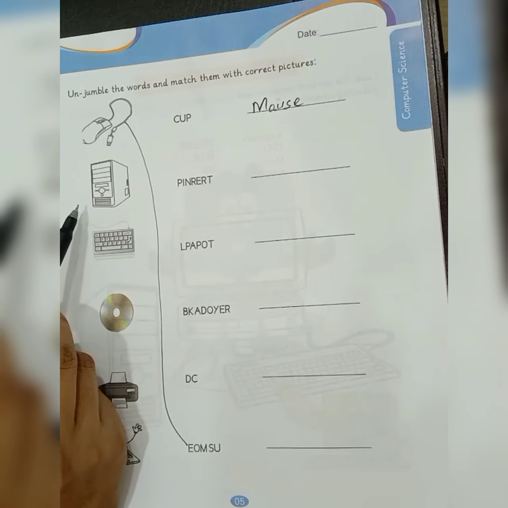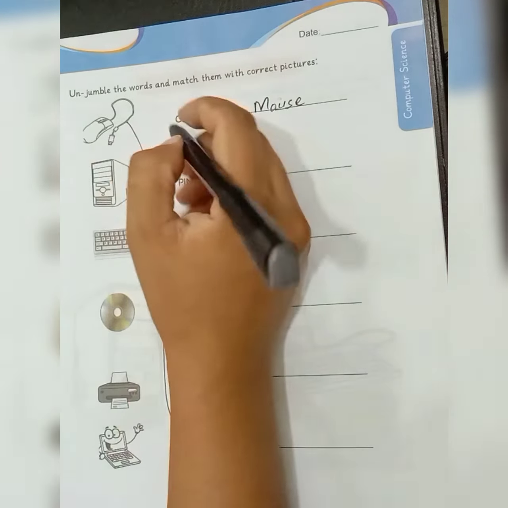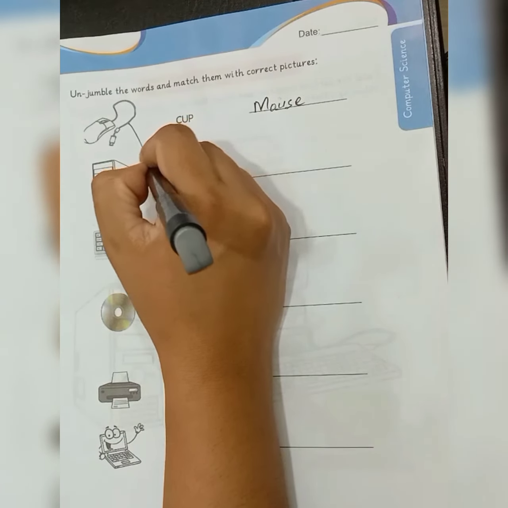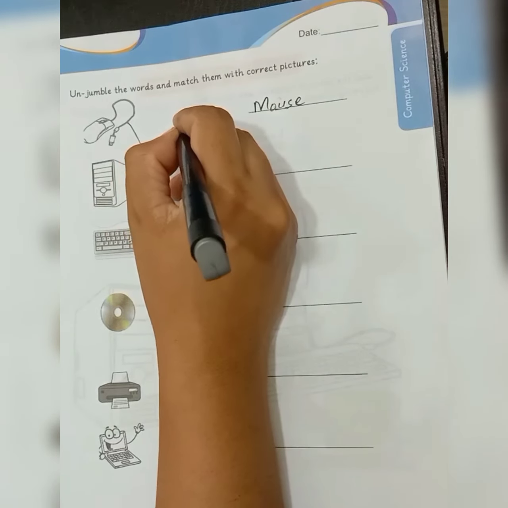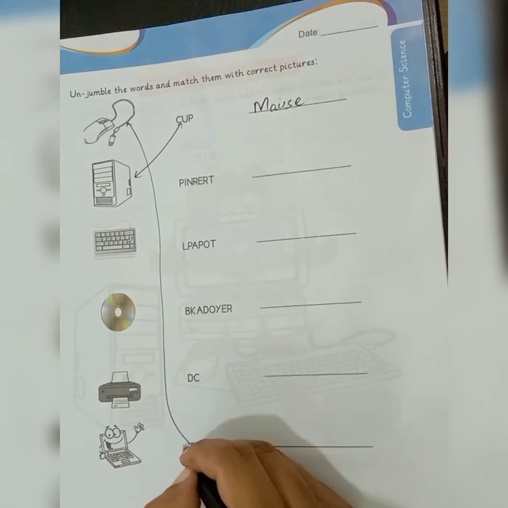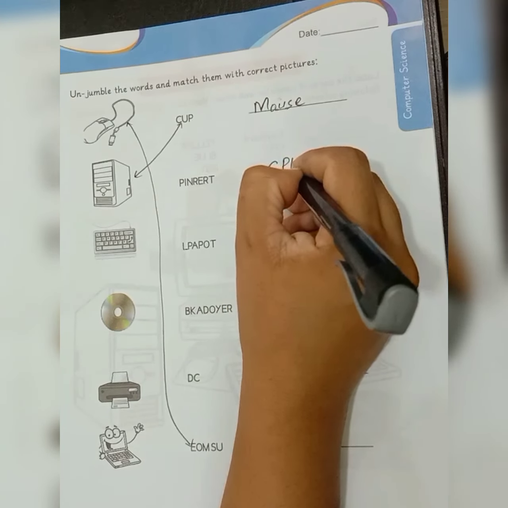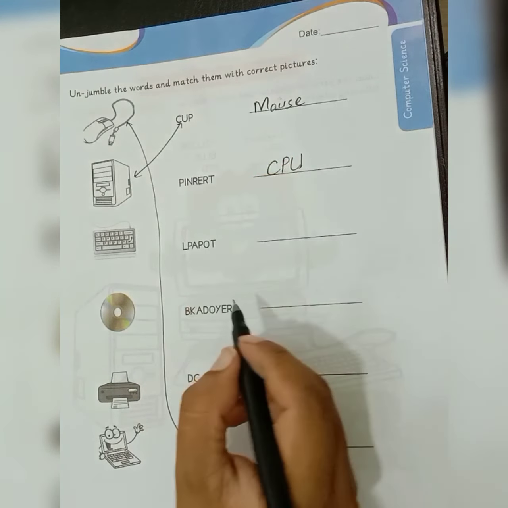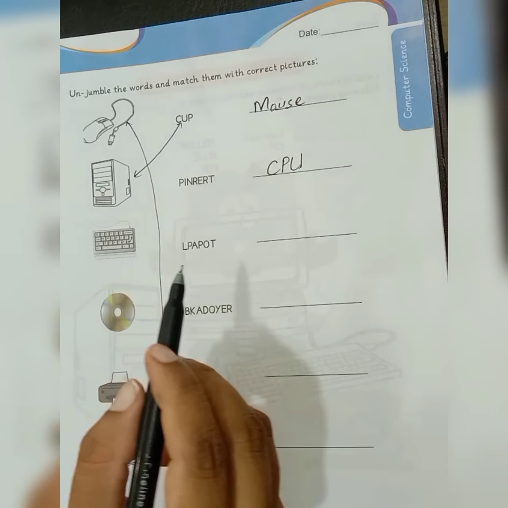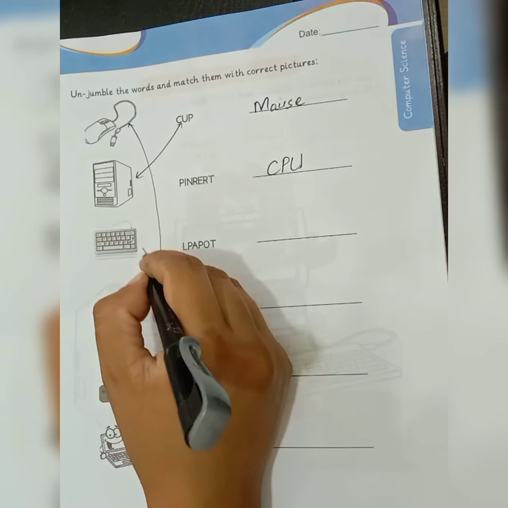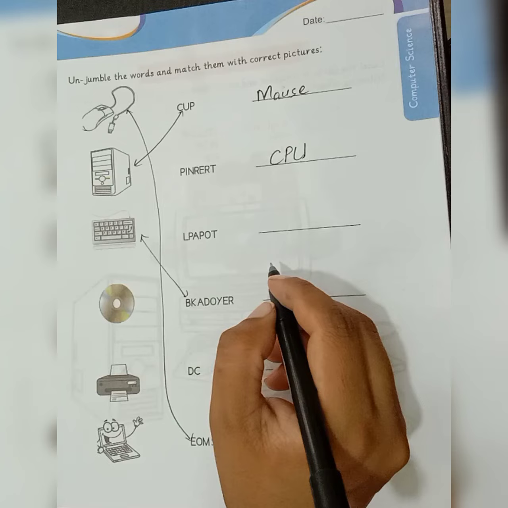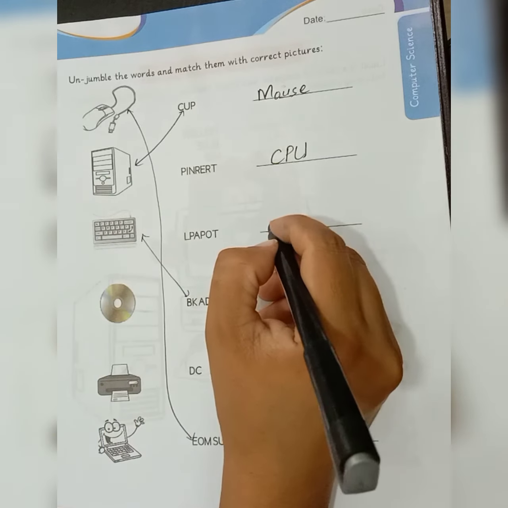Now the second object is CPU. Now the third object is keyboard.